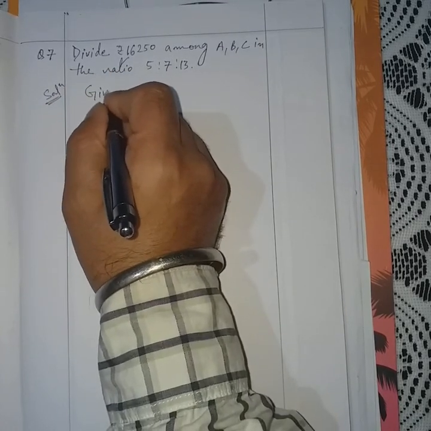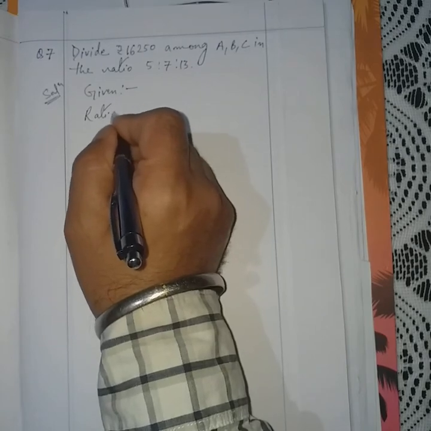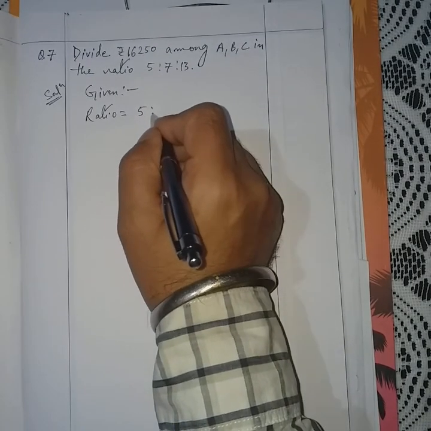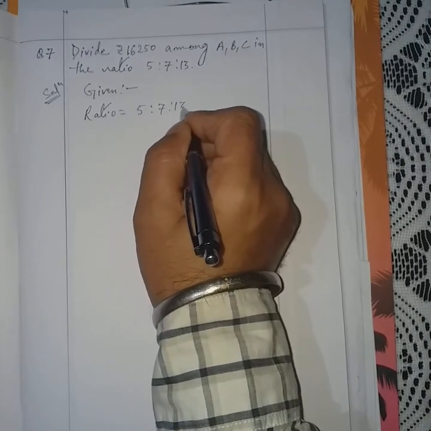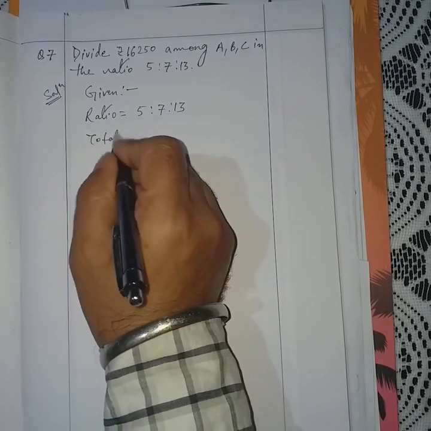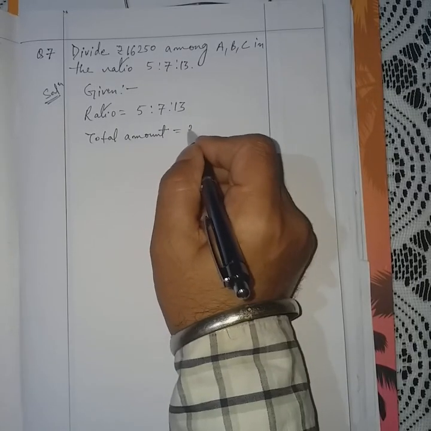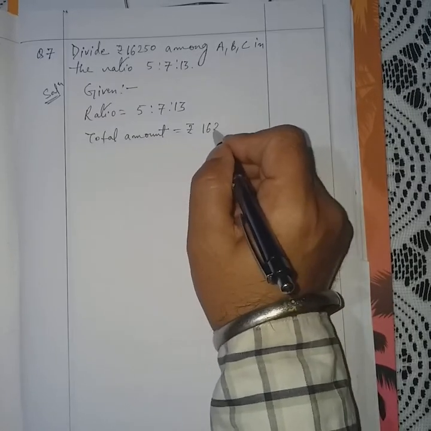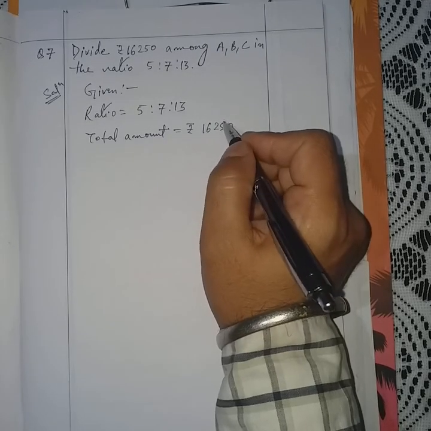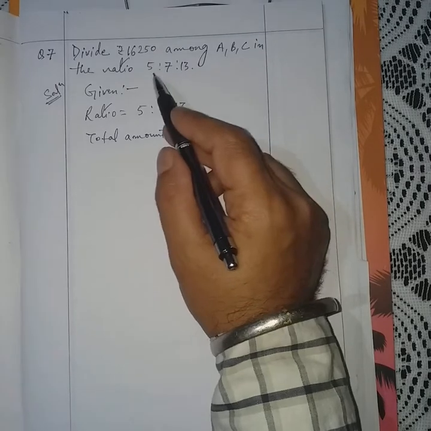Given: ratio is equal to 5:7:13 and total amount is equal to rupees 16,250, and we have to divide this amount among A, B, C in this ratio.